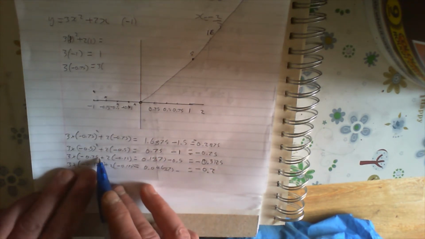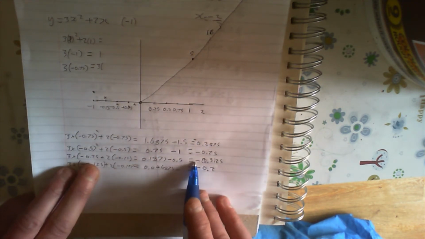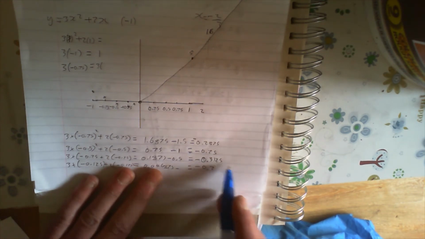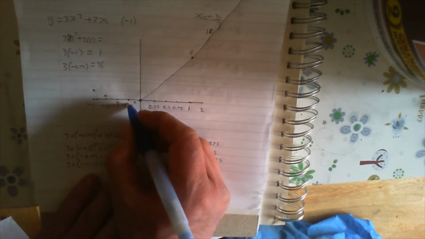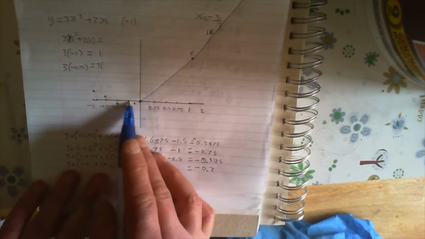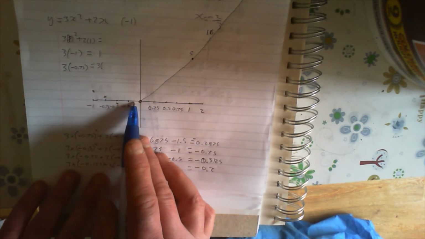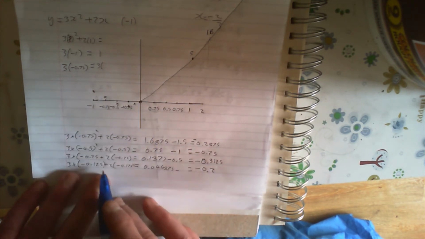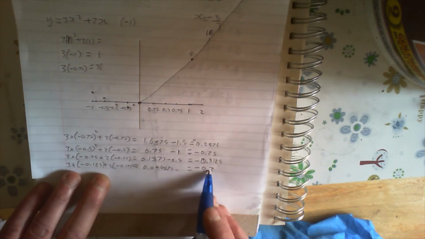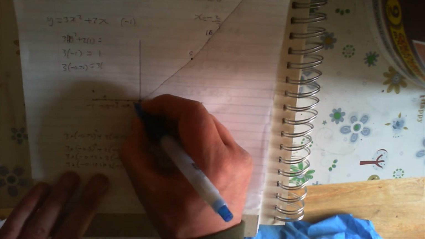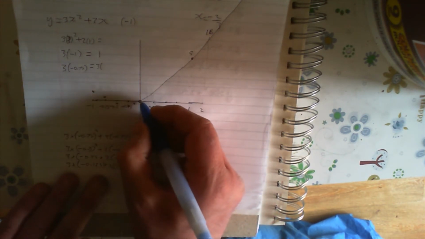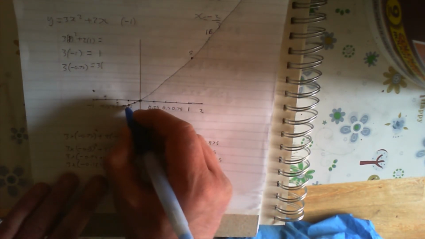And at minus 0.25 we get minus 0.3125, which is slightly bigger. Then I quickly checked in between there, at minus 0.125, and when you plug that into this equation you get minus 0.2. So what you can see happening is, if you were going to join these points together, it's kind of going like that.